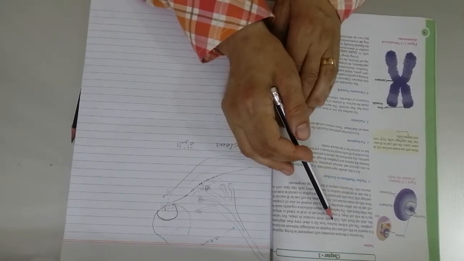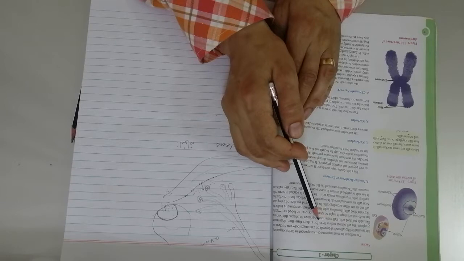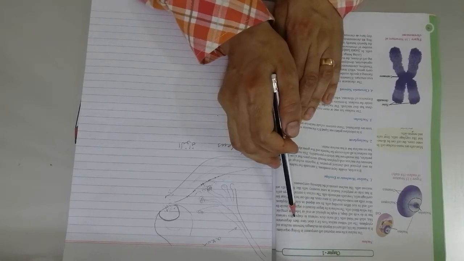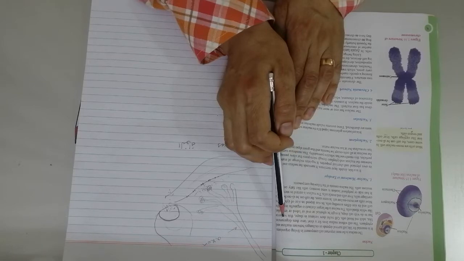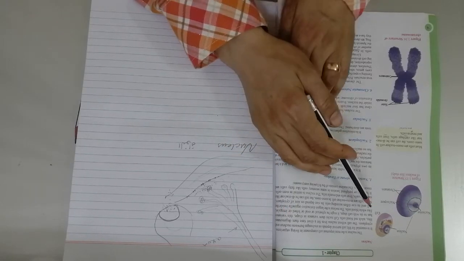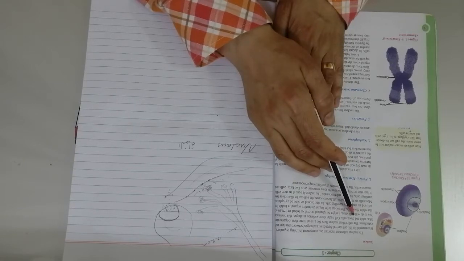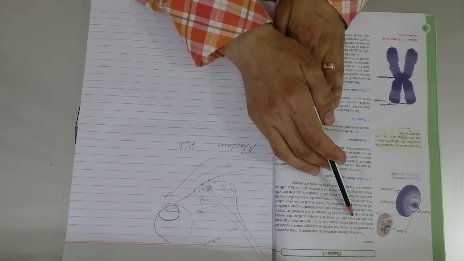The cell without a nucleus lives for a short time. Then it degenerates, like adult red blood cells. We know red blood cells usually live for 120 days.